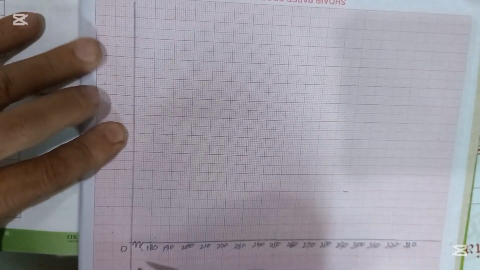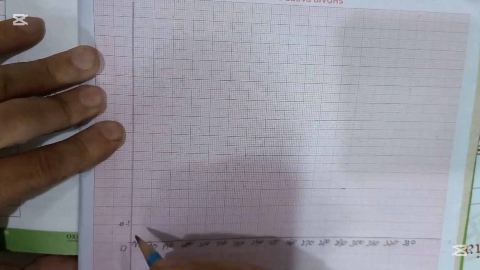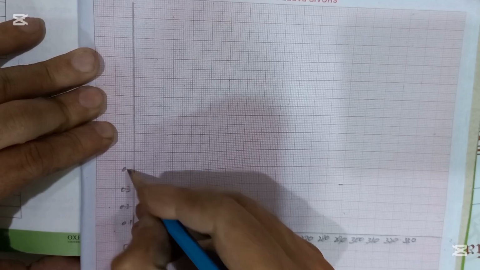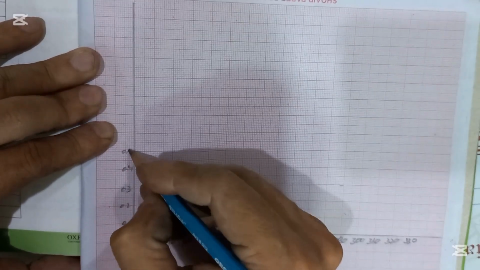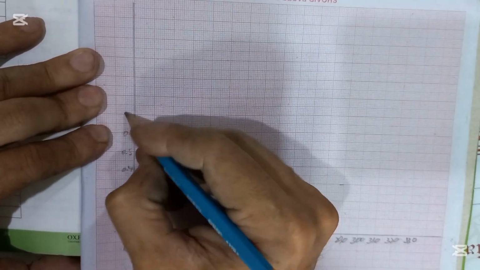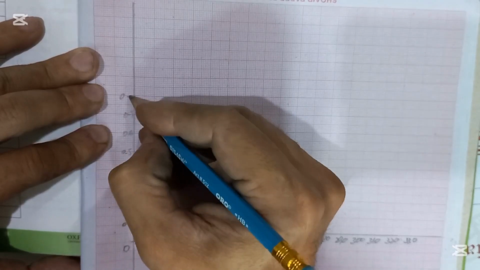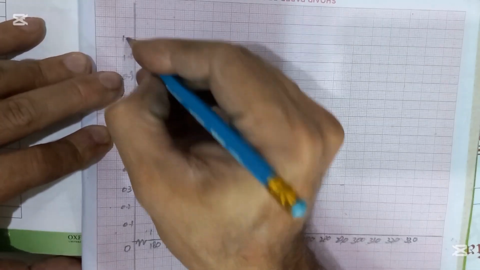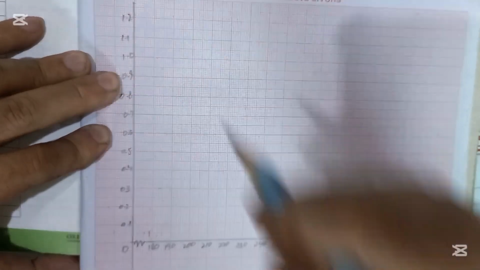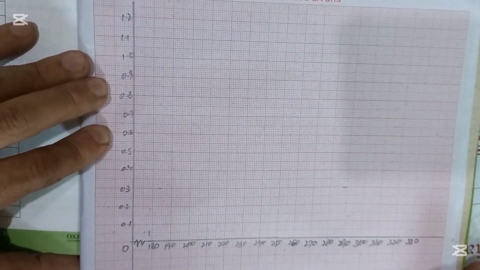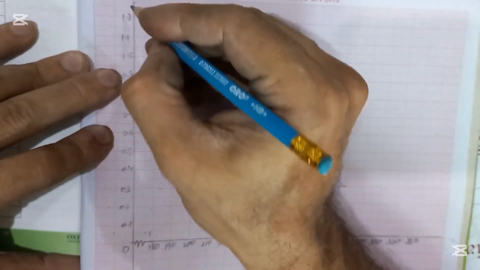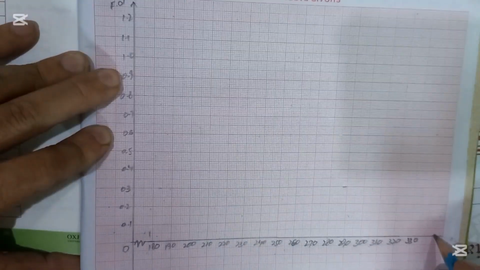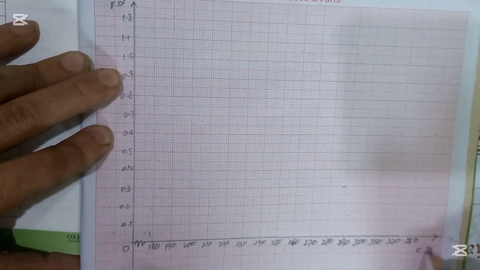So here is 0, this is 0.1, 0.2, 0.3, 0.4, 0.5, 0.6, 0.7, 0.8, 0.9, 1, 1.1, and 1.2. That was the maximum number in the frequency density column. So this vertical line is for frequency density, and here are the class intervals.